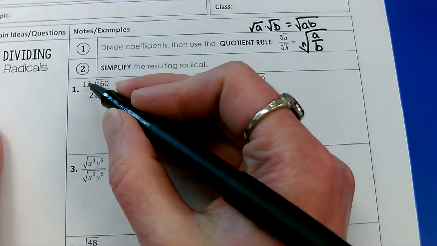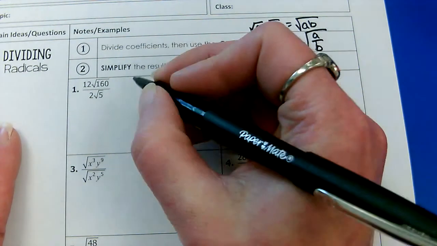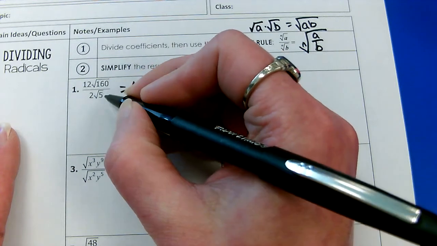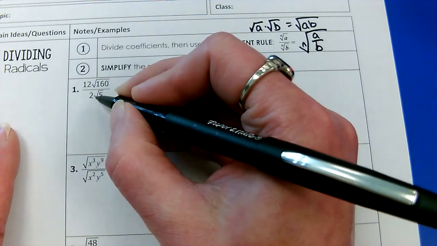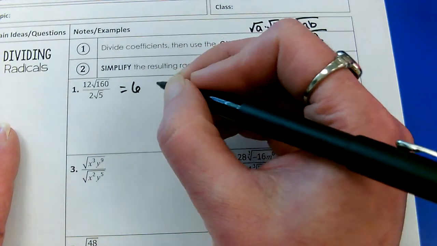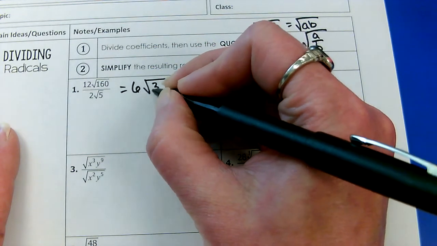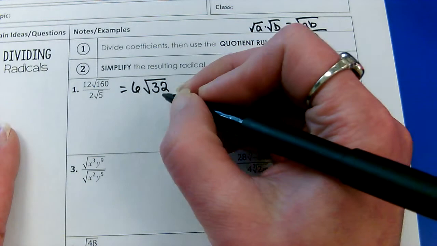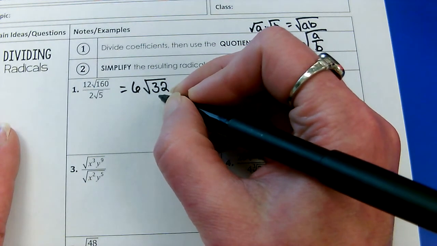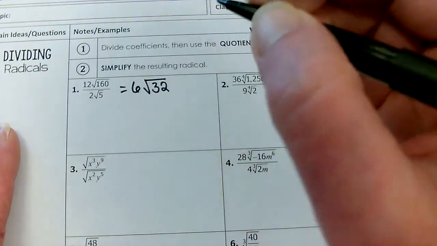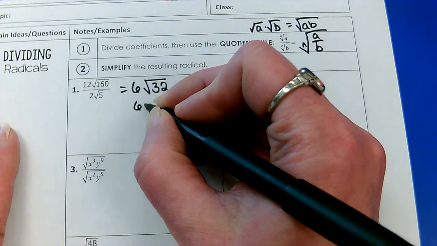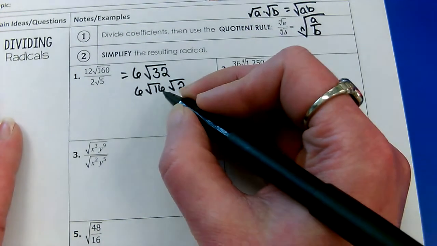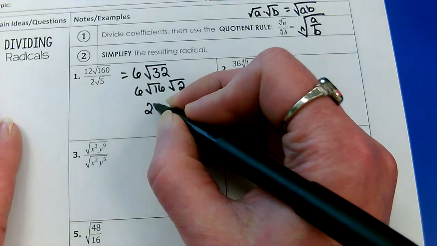So on this one, if we look at the coefficients, we've got 12 over 2. That's 6. And if I take 160 divided by 5, because those match, they're both square roots, I get 32. So I've got the square root of 32, which can simplify. 32 is divisible by 2 times 16. Oh, 16 is a perfect square. So this is the square root of 16 times the square root of 2. That's a 4. 4 times 6 is 24.